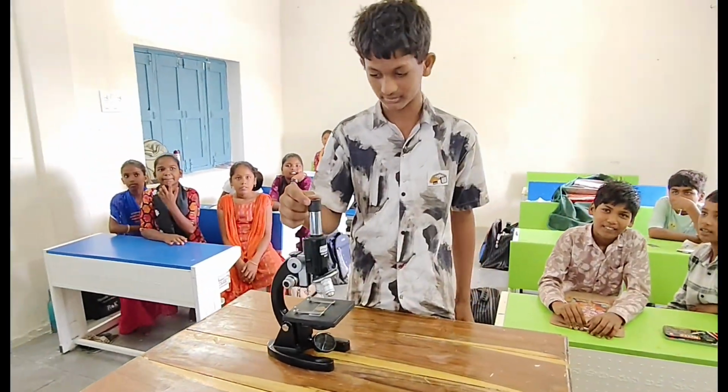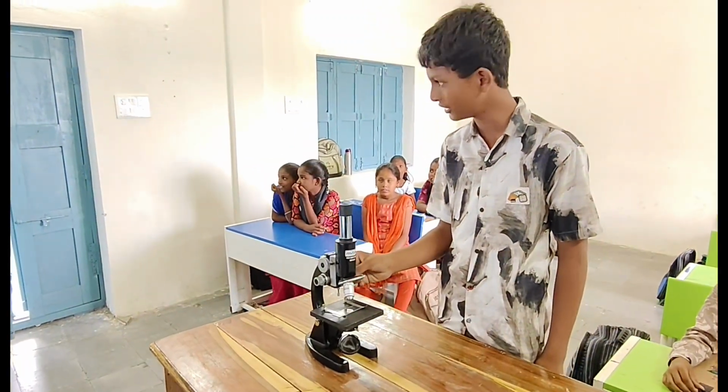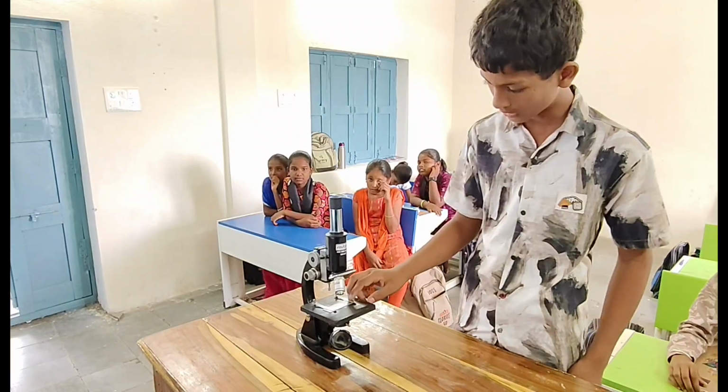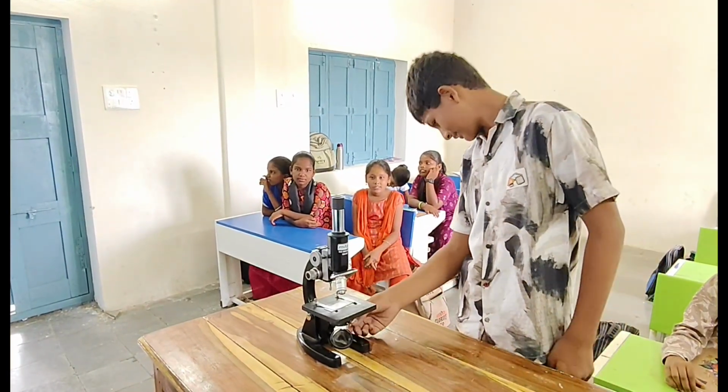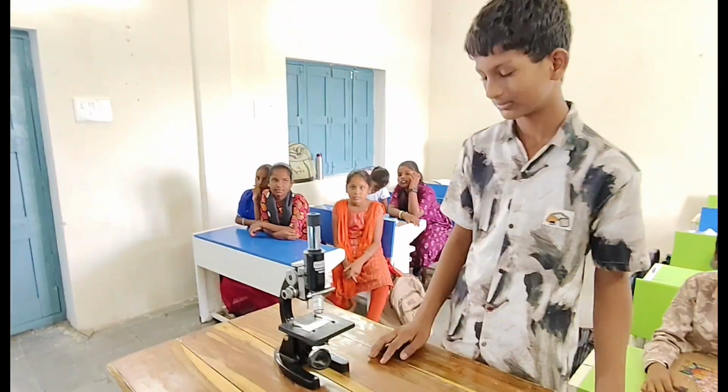This is eyepiece, tube, coarse adjustment, fine adjustment, objective lens, arm, stage, clip, condenser, reflector, base. Very good. Go.